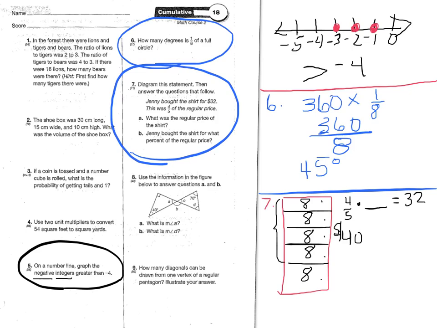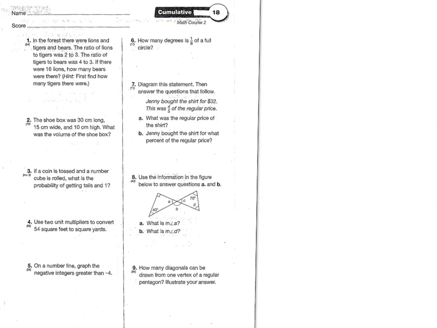What percent of the regular price did she buy the shirt for? Well, kind of easy to figure out if you think about it. 4/5 is what as a percent? You can take it times 2 if you want to, turn it into tenths, but it's 0.8 as a decimal, or 80%.